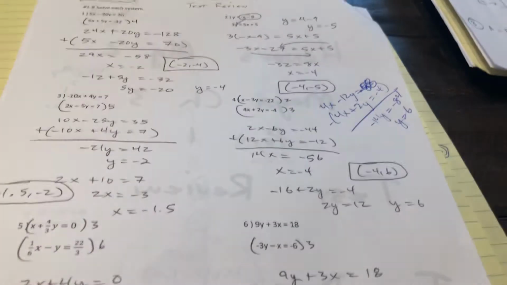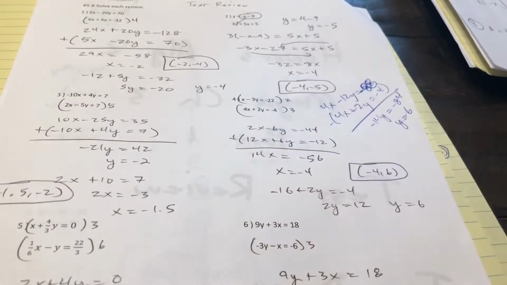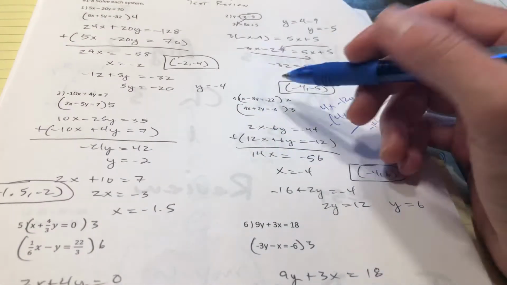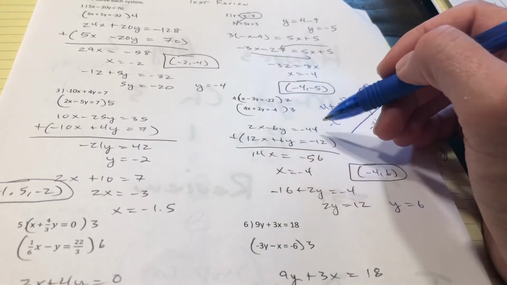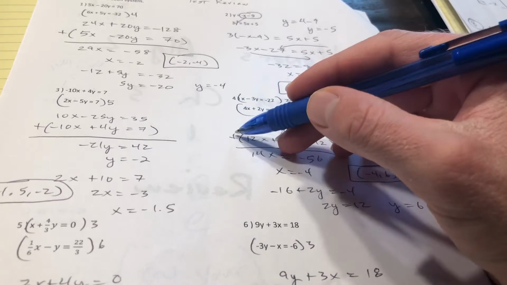You get y is 6, and I can plug 6 in for y right there. Okay, again, I want to add. So I doubled the first equation. I tripled the second equation. The y's are opposite, so I'm going to add.